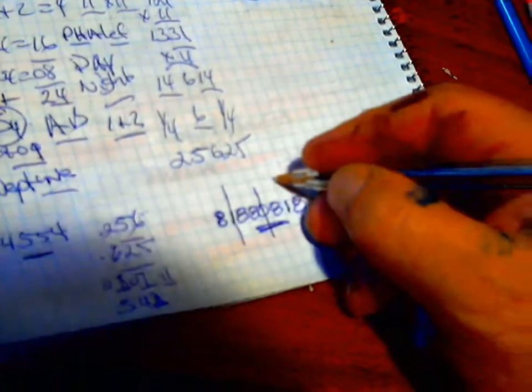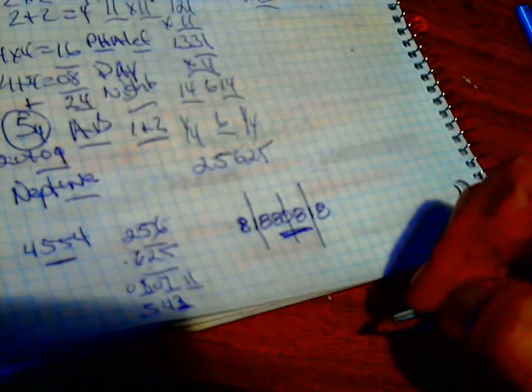Because 1 is in the center, that splits the 2 sides.